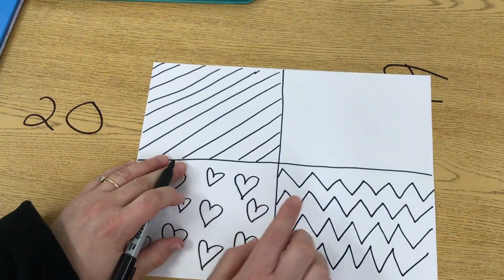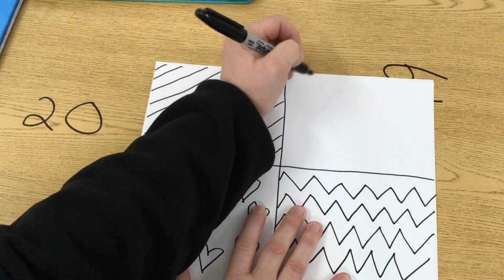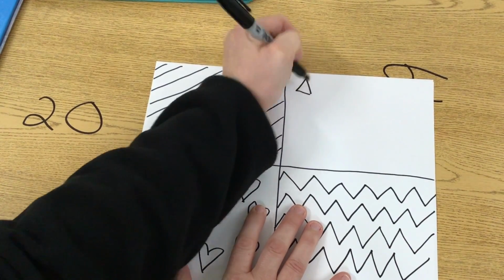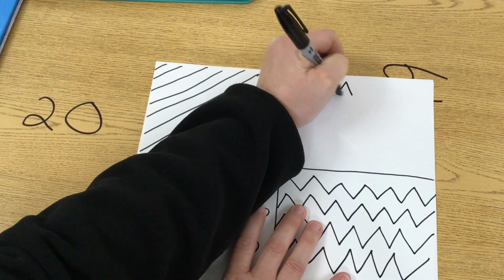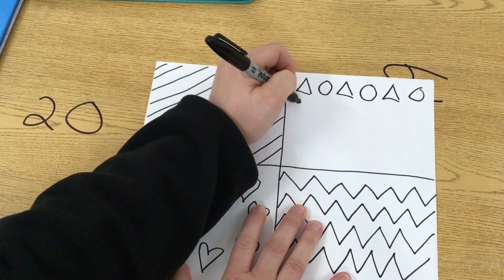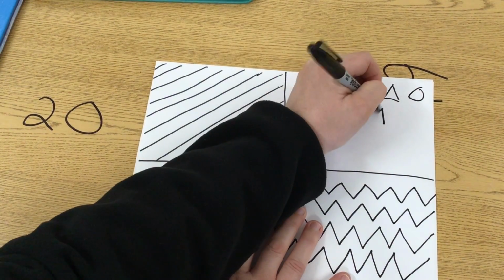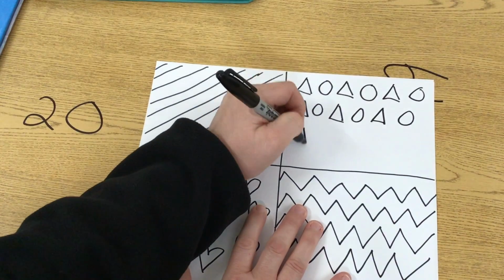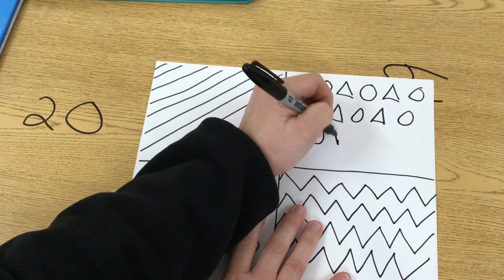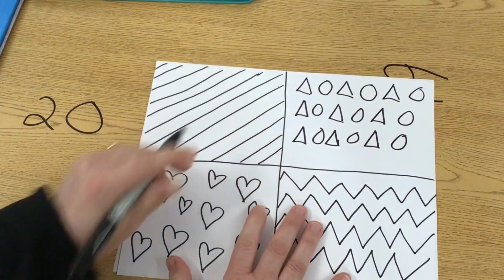Okay. Now in my last one, I'm going to do a pattern of shapes. So I'm doing triangle, circle, and I'm just repeating that. So you can do whatever kind of patterns you want in your squares.